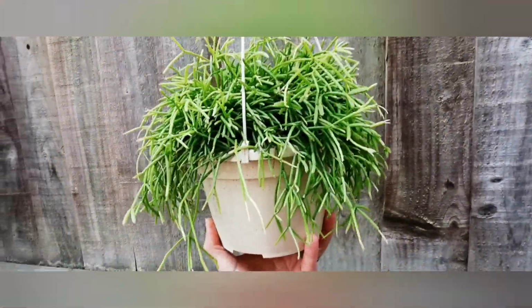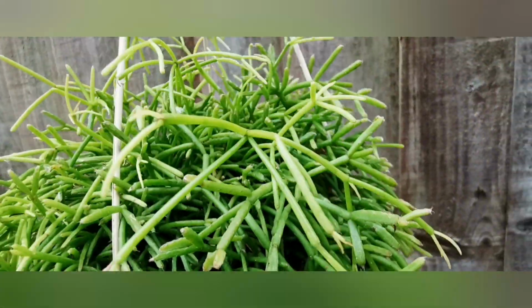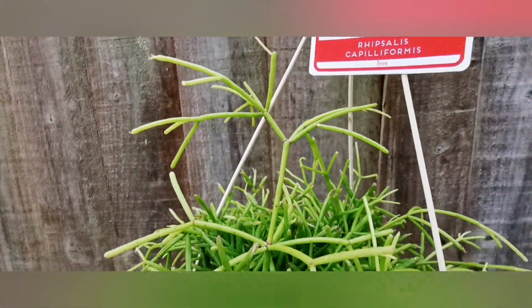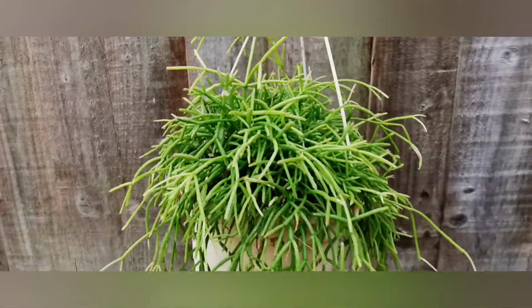I mentioned that some of them I keep in the greenhouse over winter, so this one and some Rhipsalis baccifera and heteroclada are in the greenhouse.